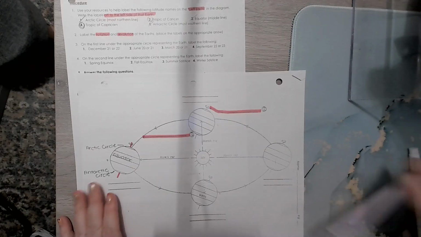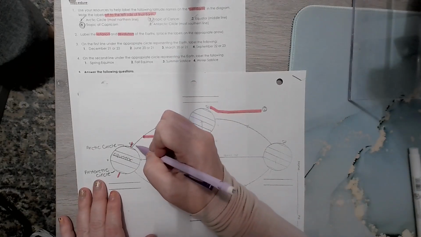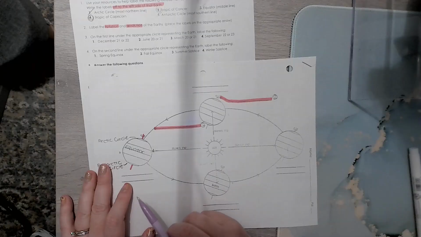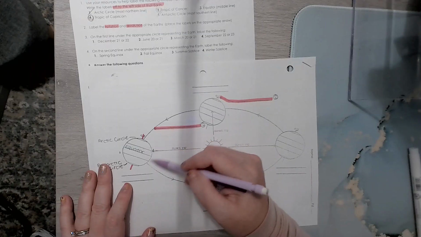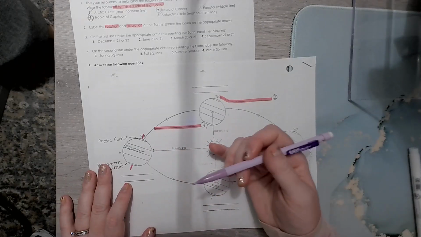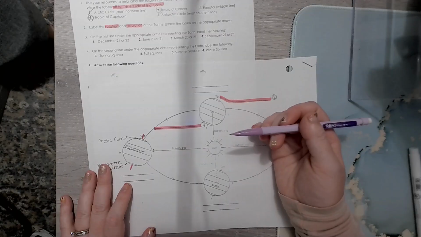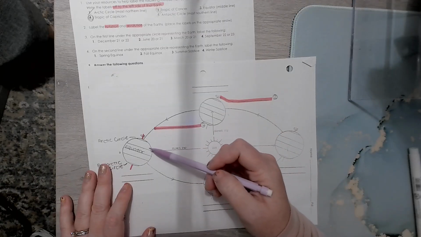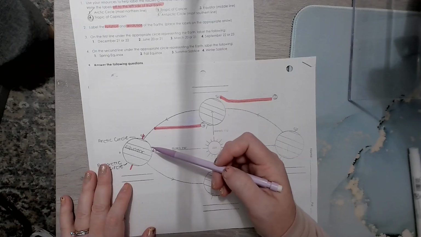So, if this axis is pointed toward the sun, meaning we are getting the most direct radiation here at this northern latitude, the northern hemisphere is experiencing which season? If we are receiving the most direct radiation, we can assume we are within the season summer.